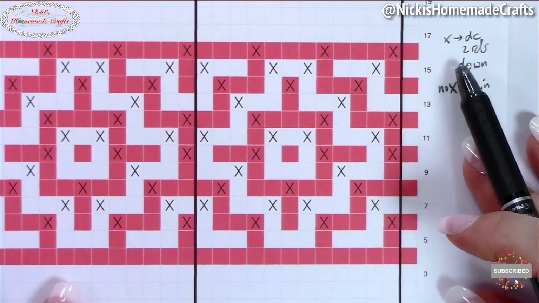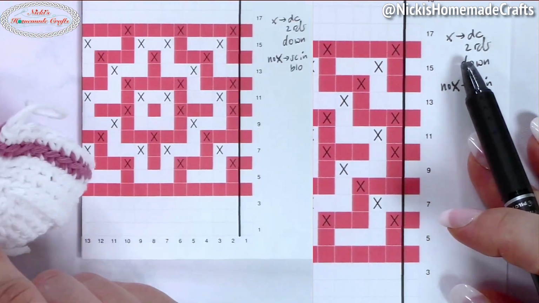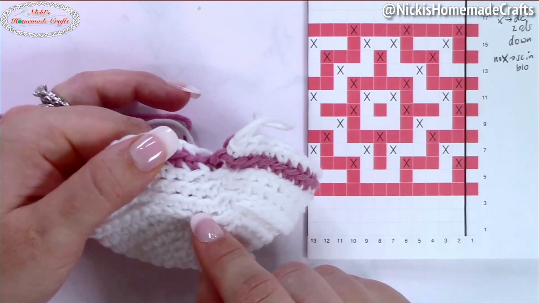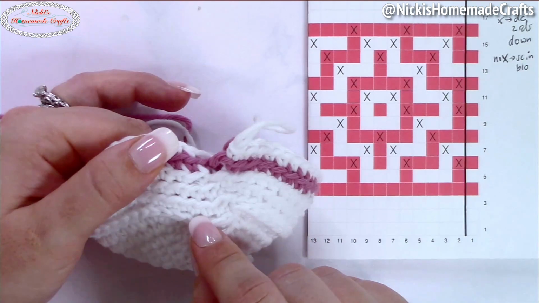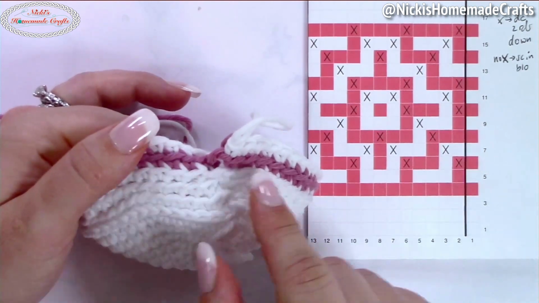Let me now show you how this really looks when we are working this graph. So now I have 3 rounds of white. One of them was in the 3rd loop behind the V, and the other 2 are in the back loop only. So that's 3 rounds.